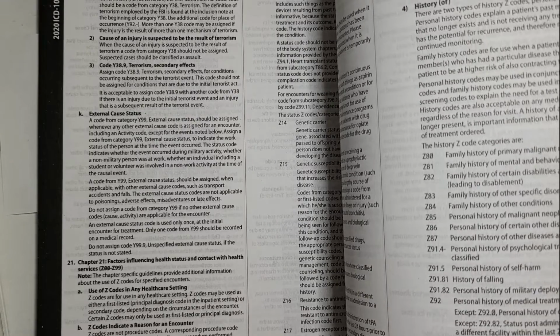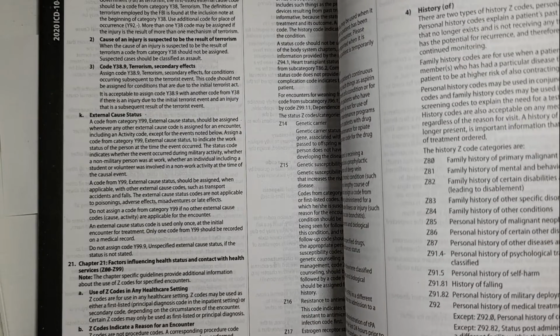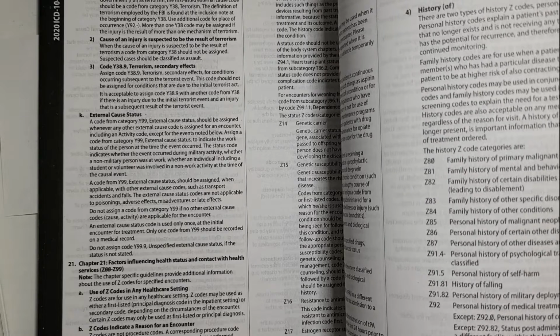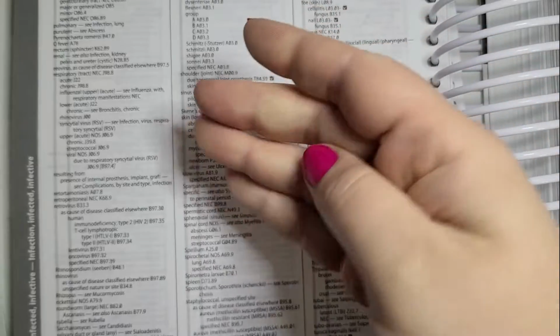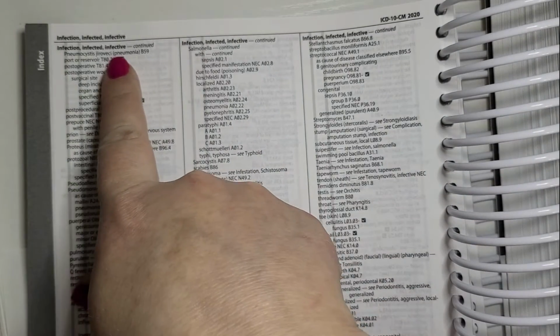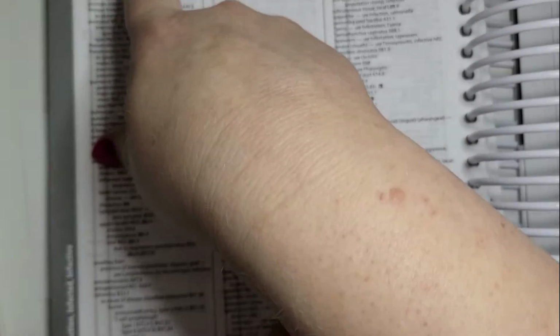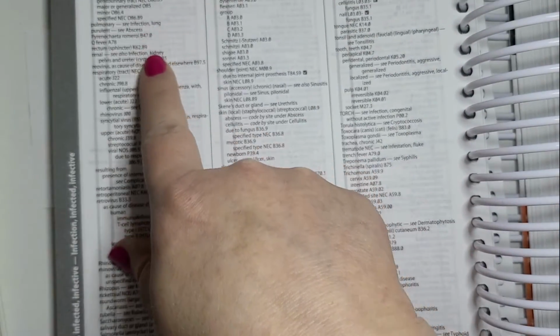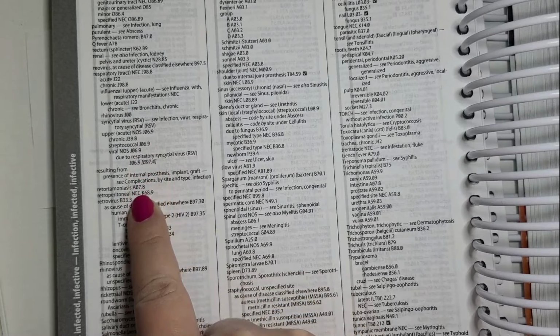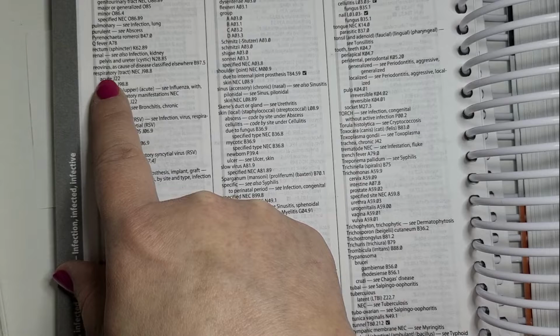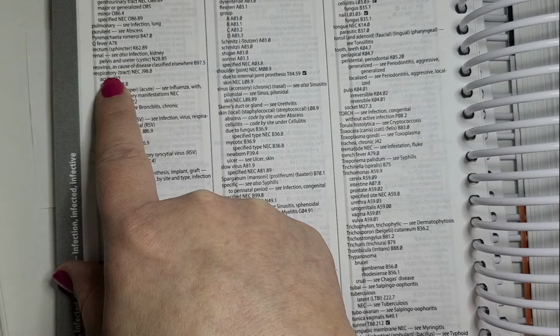So let's say we're looking for upper respiratory infection. When we think about our main term, we would look under infection. So let's start over at infection. So here we are at our infection section in our ICD-10 alphabetical index. So we go to infection, and next we'll check for respiratory. So here we have respiratory, and then we follow our indentation. So we're looking for an upper respiratory infection.